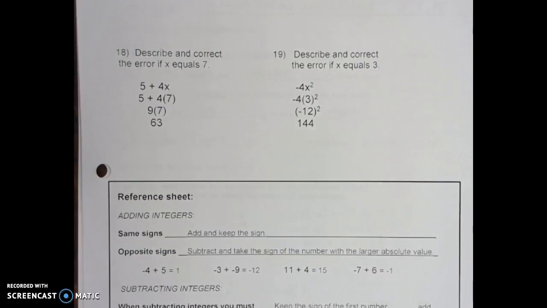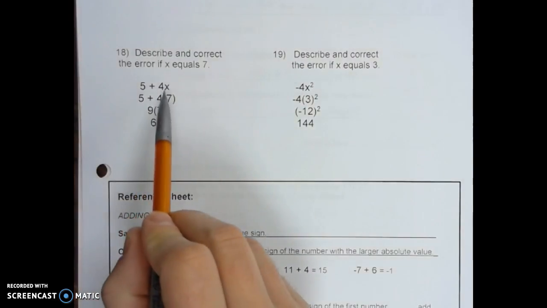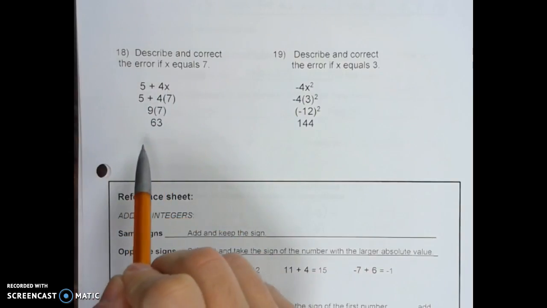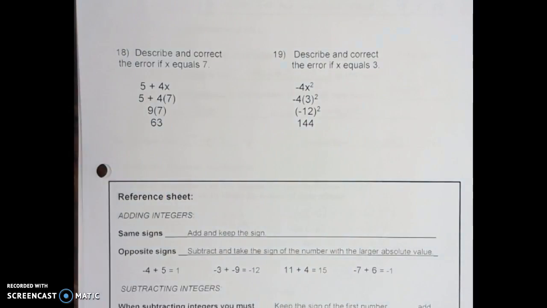In questions 18 and 19, I have examples of work that people have done substituting in the value of their variable and then evaluating, and in each case, they've made an error. Okay, and so what we want to do is go through and see if we can identify what the error was. In question 18, it says, describe and correct the error if x is equal to 7. So we started with the expression 5 plus 4x. This person took the value of x and replaced it with 7, so it's 5 plus 4 times 7. And then we have 9 times 7, which equals 63.